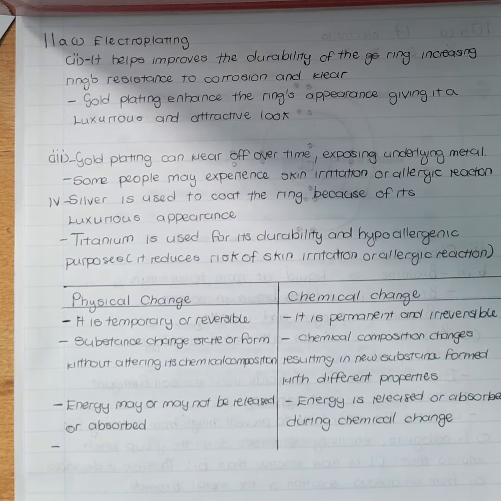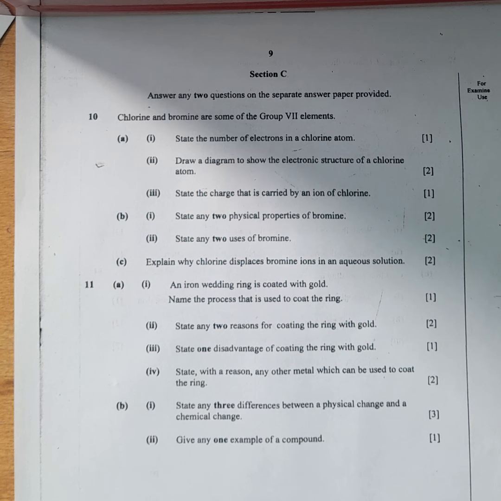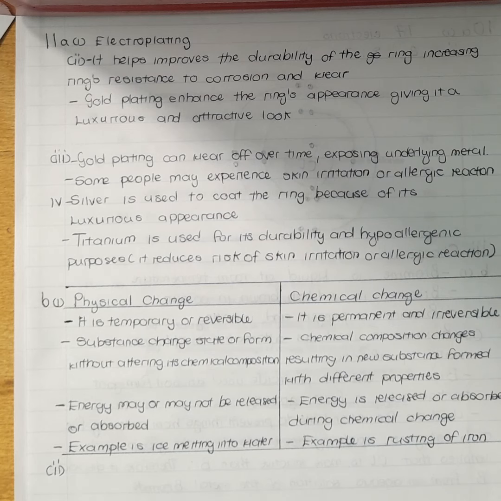An example of physical change is melting ice into water, and then an example of chemical change is the rusting of iron. And then lastly, we are supposed to give one example of a compound. First, let me define what a compound is. It is a pure substance that is made of two or more elements that are chemically joined together. Examples of compounds, we have magnesium oxide, sodium chloride, sodium carbonate, and many others.